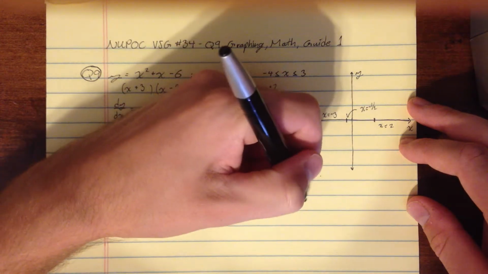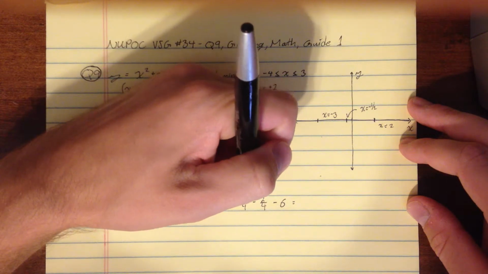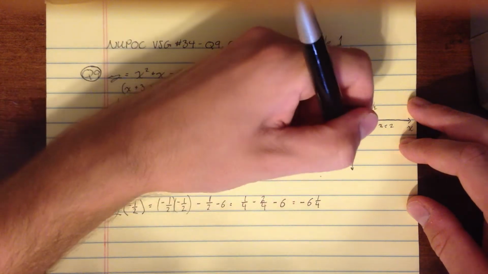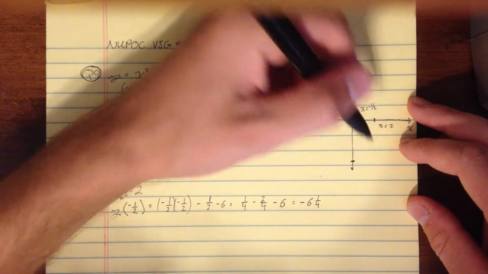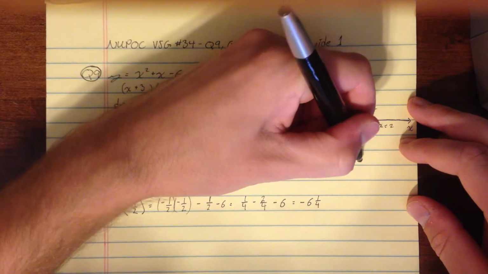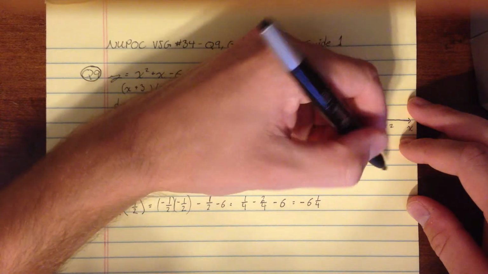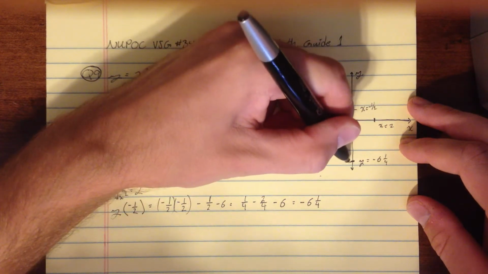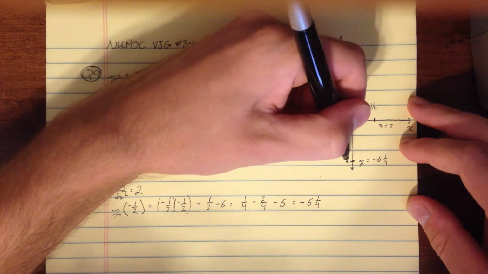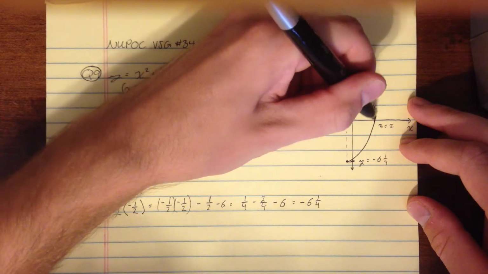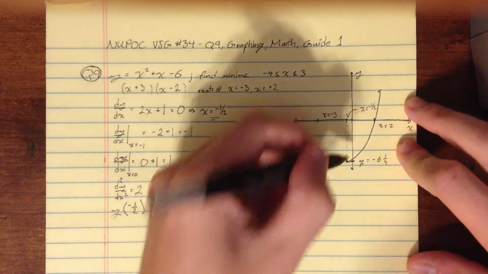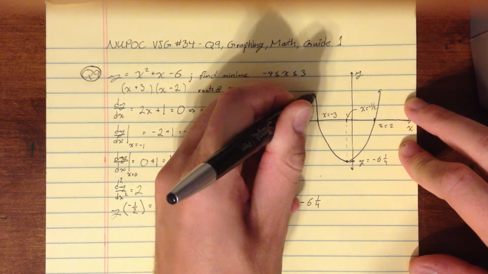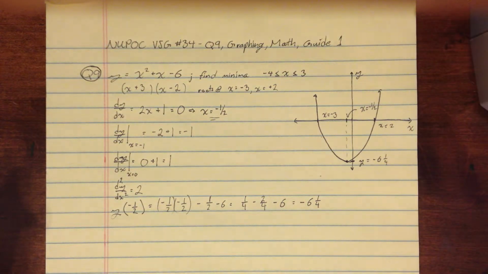So this is just minus 6 1/4. So the y-axis scale is going to be a little bit different than the x-axis scale. That's okay. This is y equals minus 6 1/4. So there's our critical point, and we go up from there through our root there, and up that way through our root on the other side.